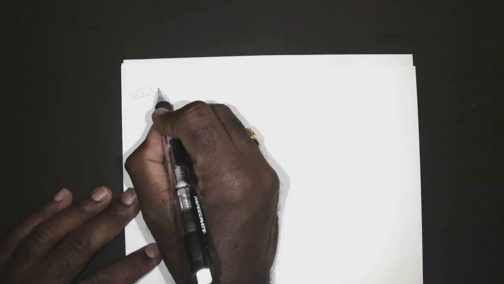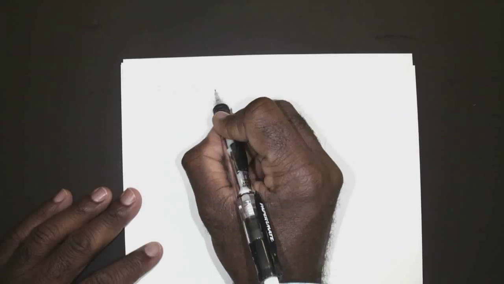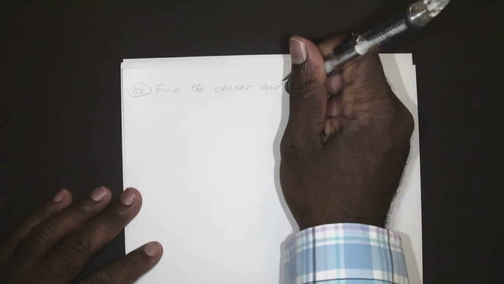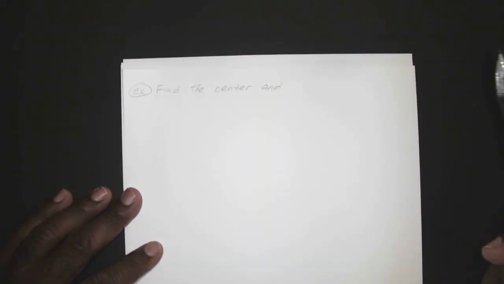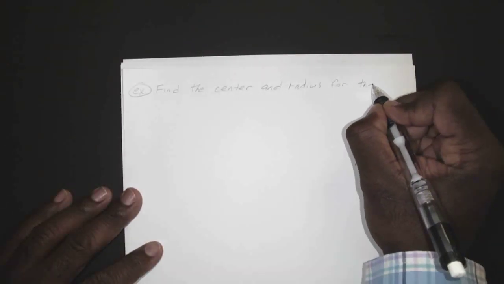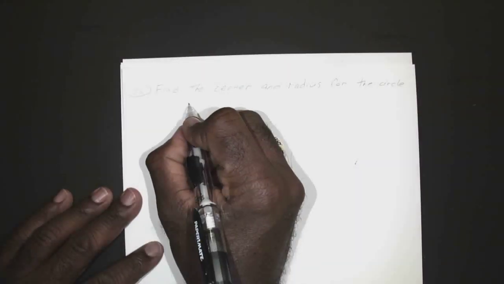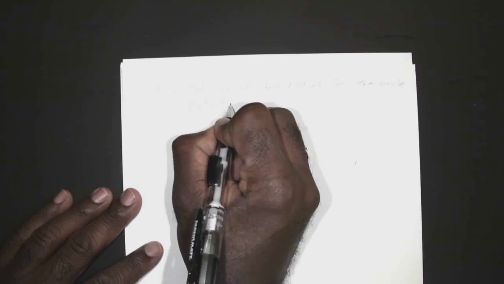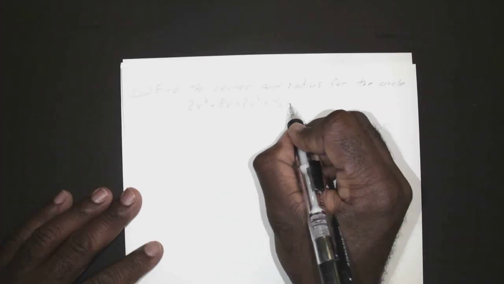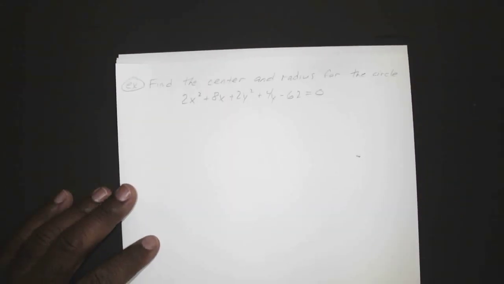All right, so let's say, for example, if you want to find the center and radius for the circle, 2x squared plus 8x plus 2y squared plus 4y minus 62 equals 0.